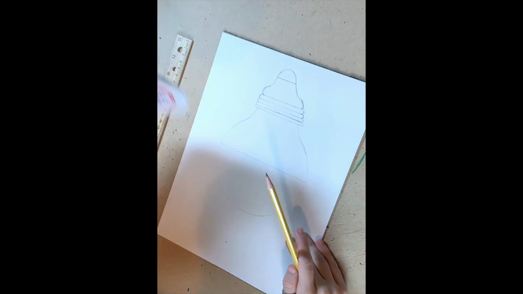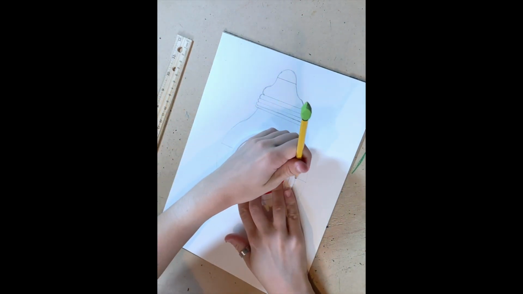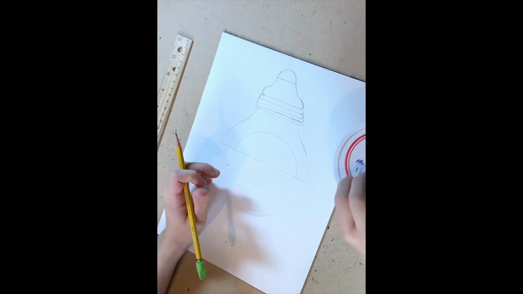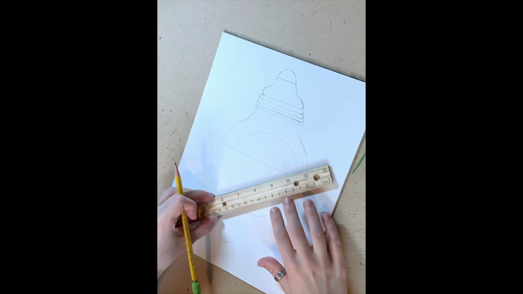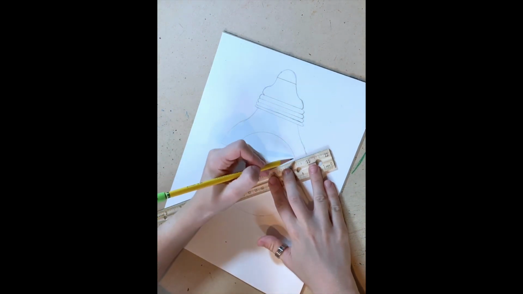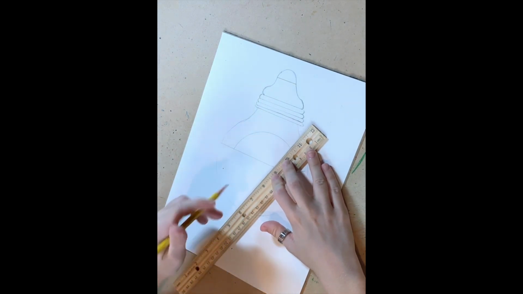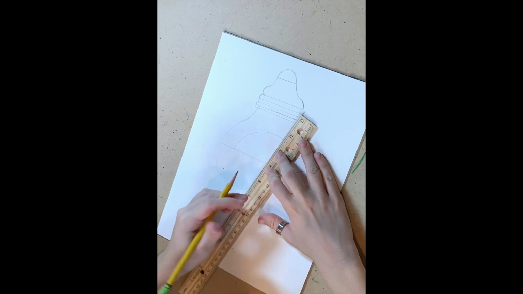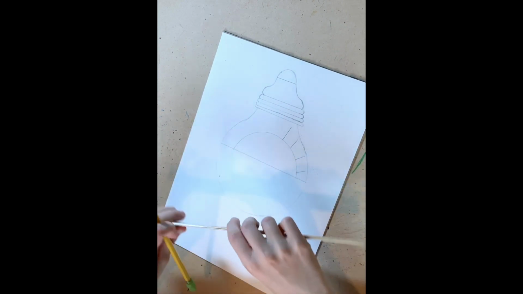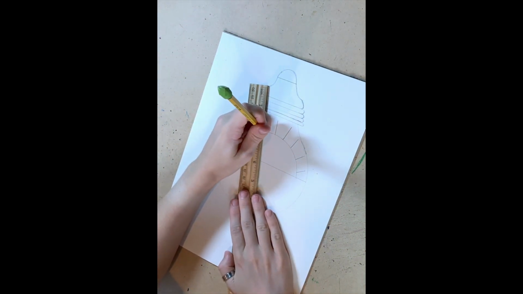So I'm going to use another small cap to show how big the half circle should look. So it should be this big. And then I'm going to draw some diagonal lines around the circle.